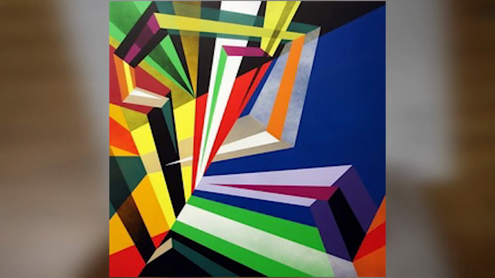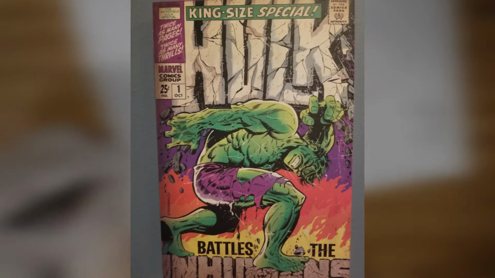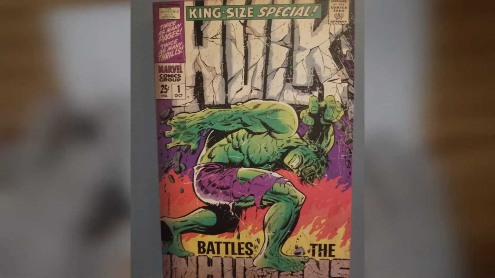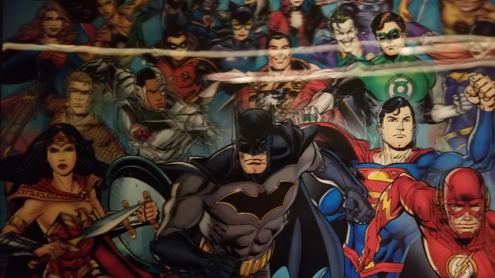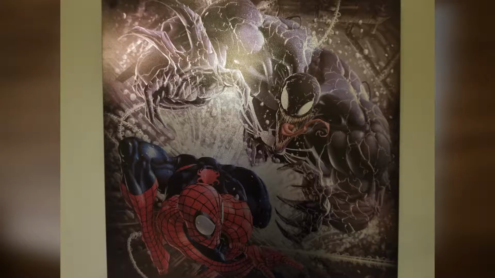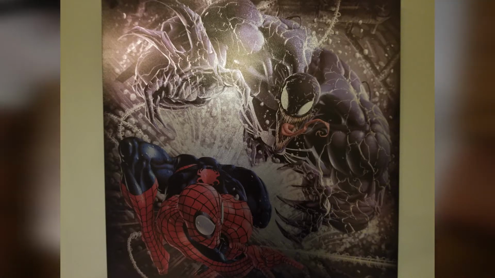Is this image symmetrical or asymmetrical? Is this image symmetrical or asymmetrical? Is this image symmetrical or asymmetrical? Is this image symmetrical or asymmetrical?